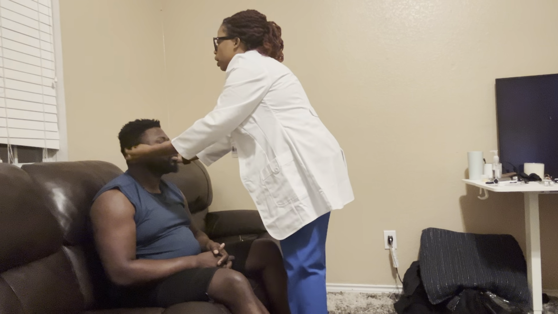Next, I'm going to palpate the TMJ. Open your mouth, close your mouth. Open, close. Any pain? No. He had no pain at the temporomandibular joint.